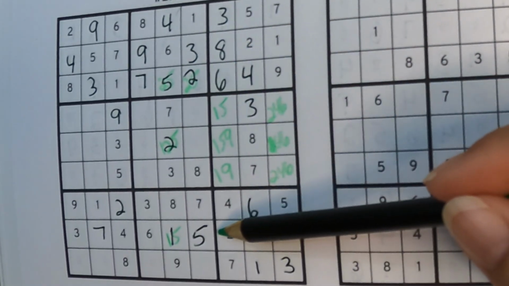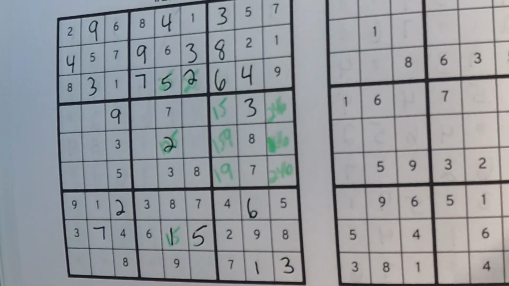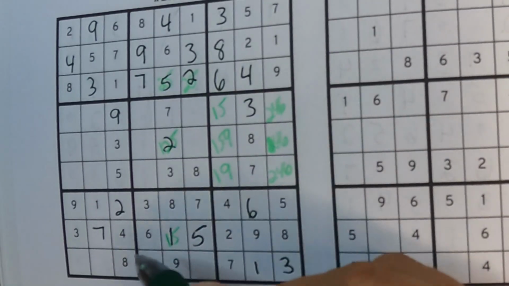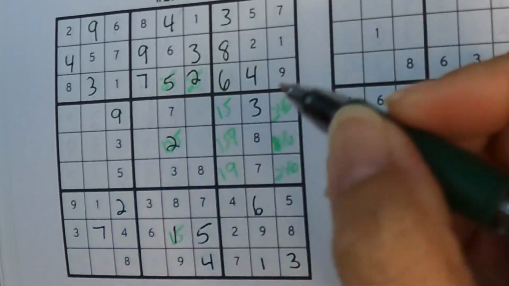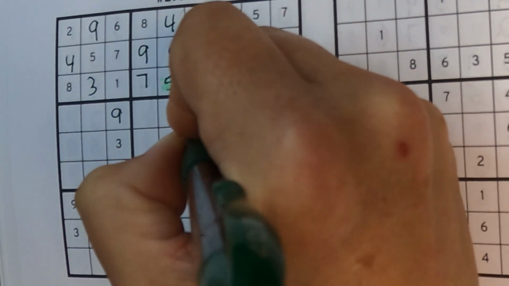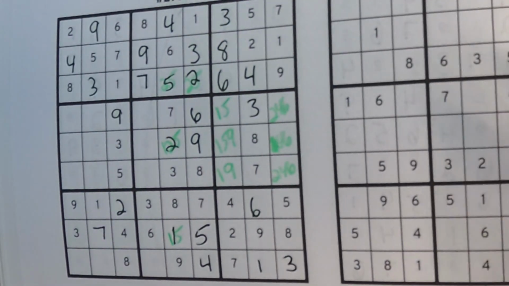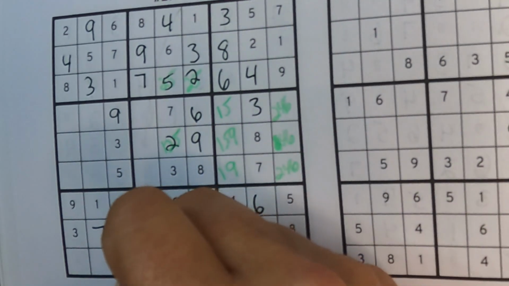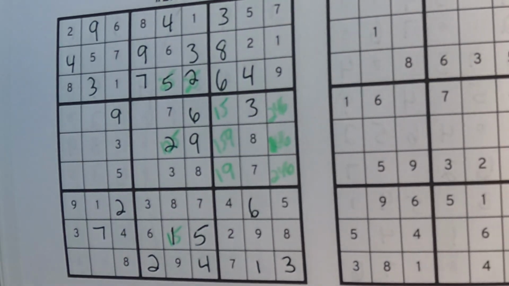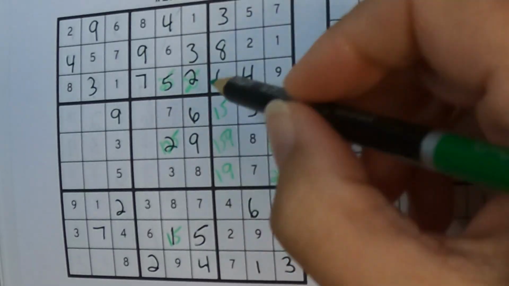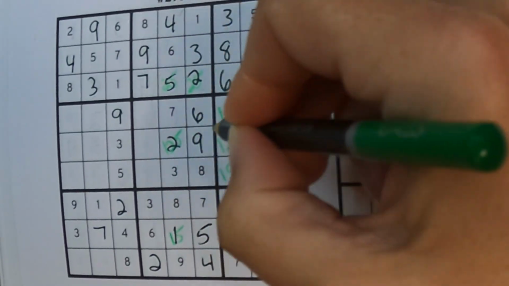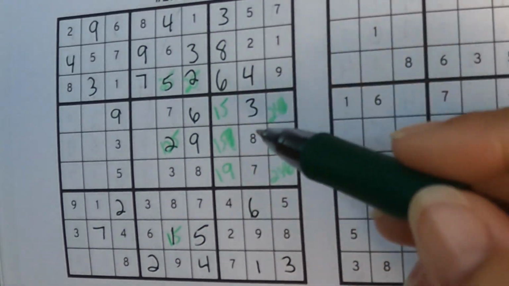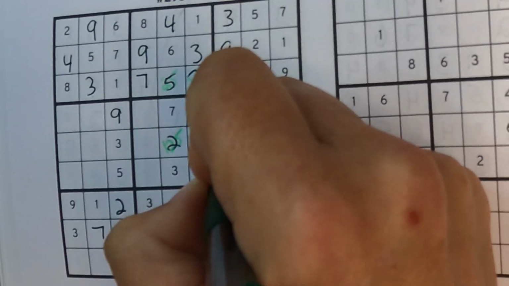For this column now, we're missing 4, 6, and 9. We've got 6 and 9 here, so this is our 4, 9 here, so 6, 9. And for this box, we're missing a 2. With that 6, we can get rid of this 6. With that 9, we can get rid of this 9. That means the only place the 9 can be in this column now is here.